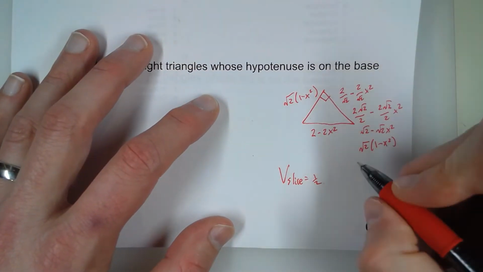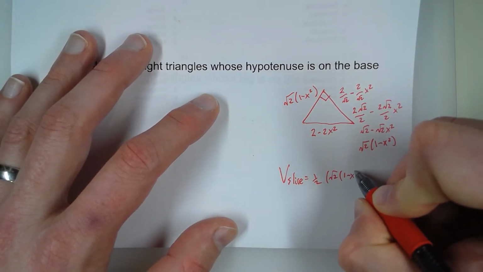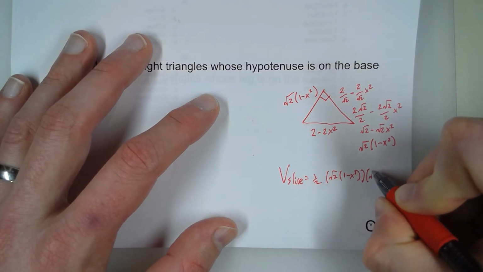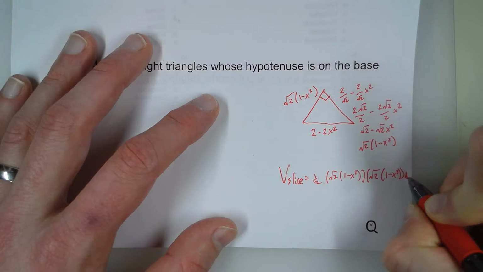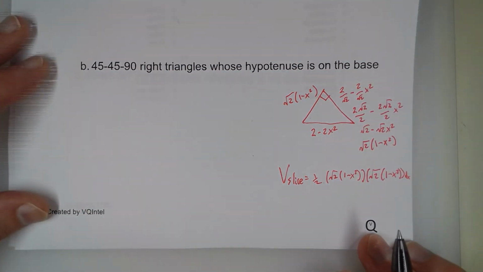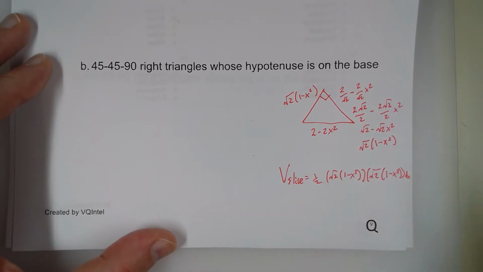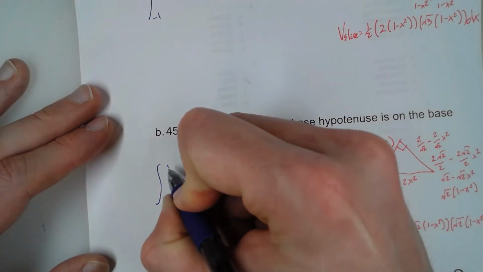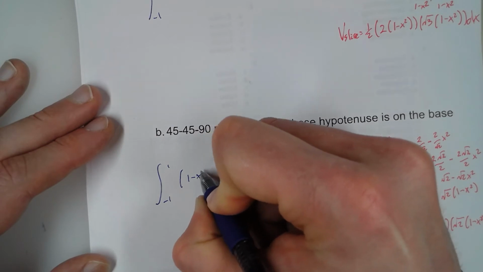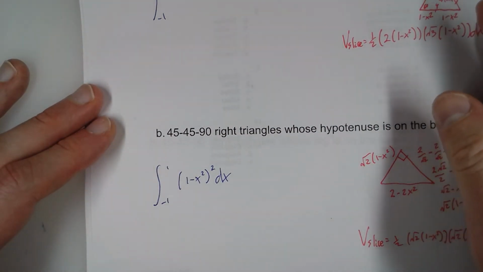It is a triangle, so 1/2 the base, square root of 2 times 1 minus x squared times square root of 2 times 1 minus x squared dx, because we have a thickness. Now, square root of 2 times square root of 2 is 2, which is going to cancel out the 1/2. So there's going to be no coefficient out front. It's just going to be 1 minus x squared dx. That is our integral.